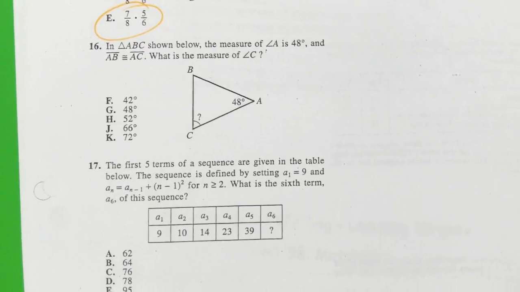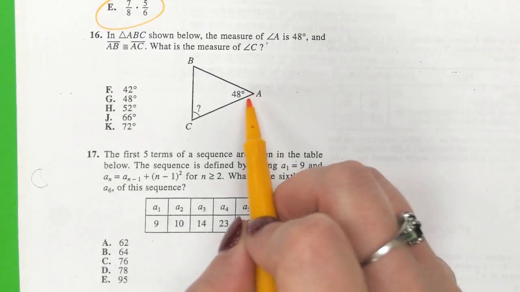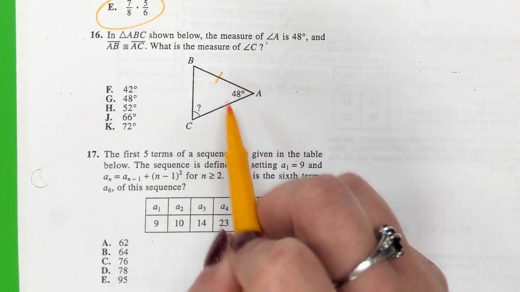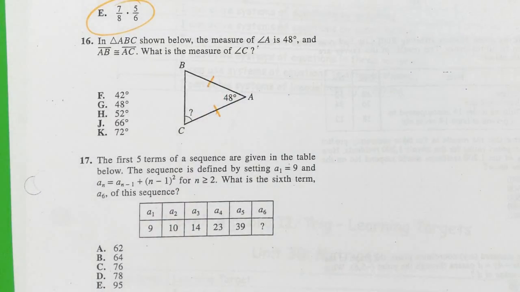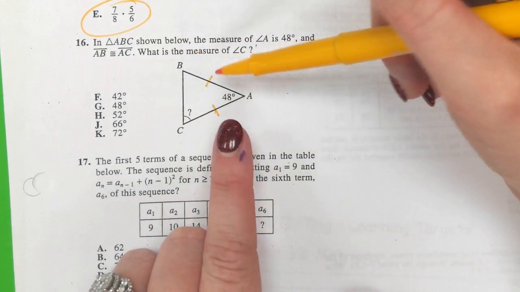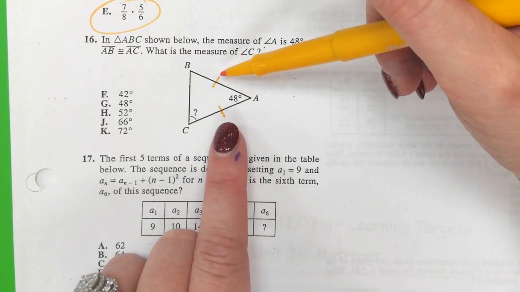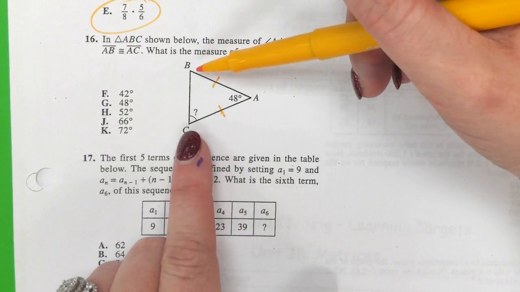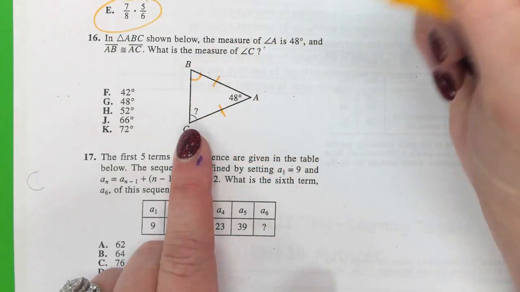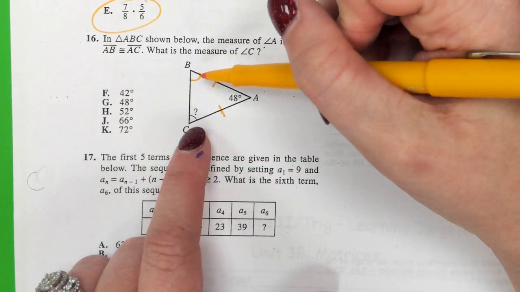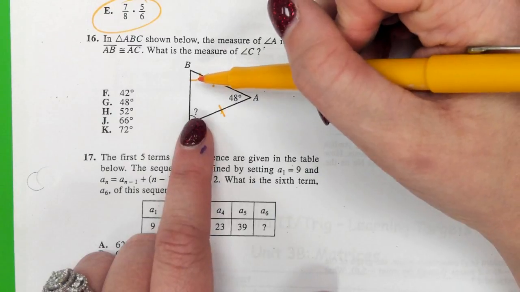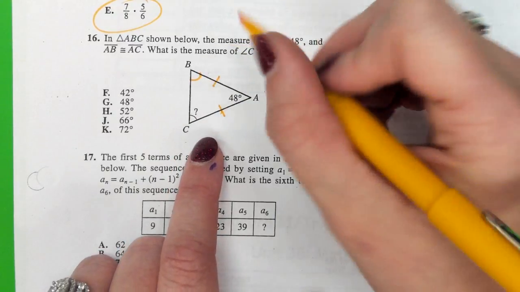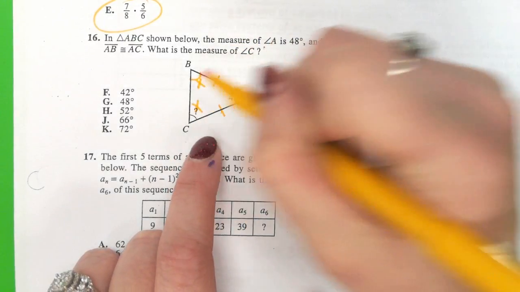Number 16. Kenan, they already give me that A is 48, and they already give me that AB is congruent to AC, right? So in geometry, you had a theorem that said if these two sides were congruent, what do we know about these two angles? They're congruent. Very good. All right, and then Brian, in math, when I don't know something, if I don't know what these two angles are, what can I call them? X. Perfect.